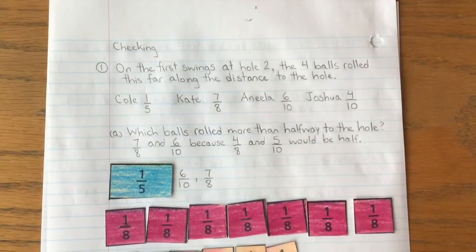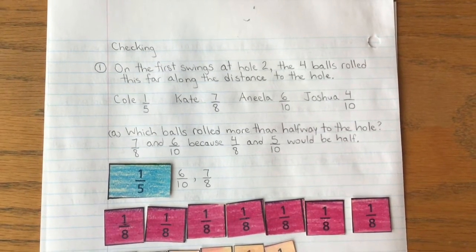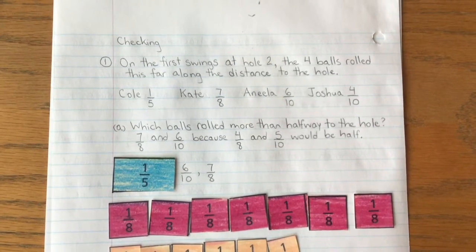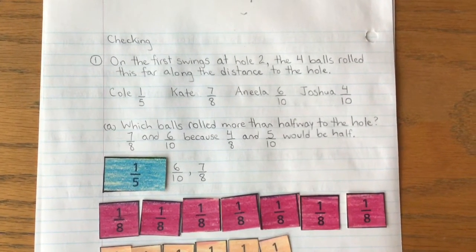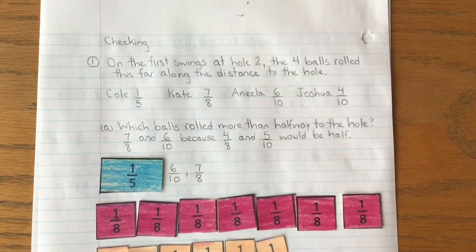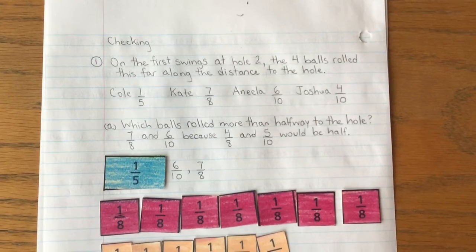Okay, so on number one checking, it says on the first swings at hole 2, the 4 balls rolled this far along the distance to the hole. So Cole, 1/5 of the way, Kate, 7/8 of the way, Anila, 6/10 of the way, Joshua, 4/10 of the way. Now the first question asks, which of the balls rolled more than halfway to the hole?